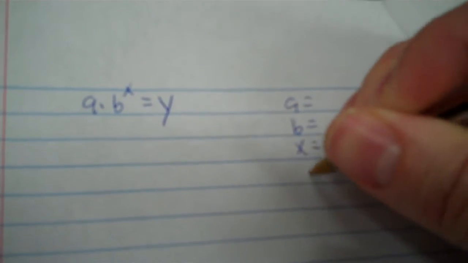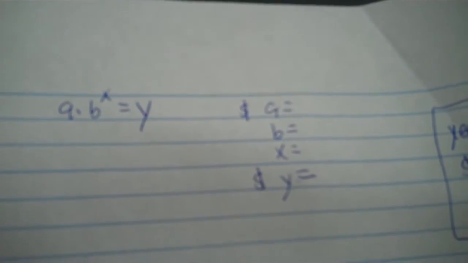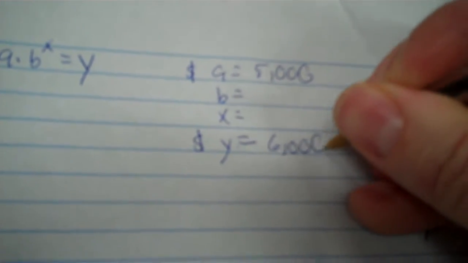Now here's what a, b, x, and y stand for. A and y stand for the same unit. Since y is dollars, then dollars is y, and dollars is also going to be a. Okay. Now you have 2 amounts. Your A is the initial amount, 5,000, and your Y is where it wants to end at, which is 6,000.